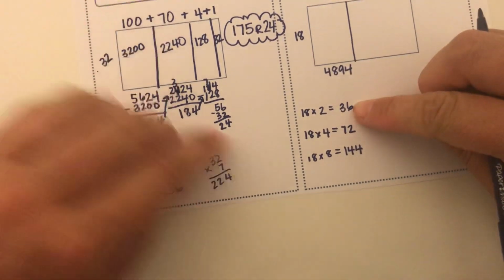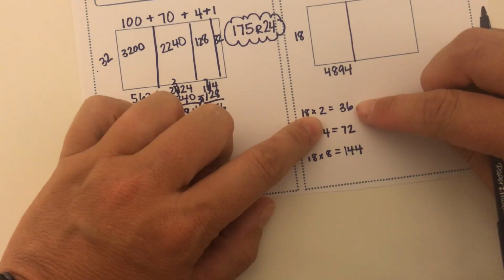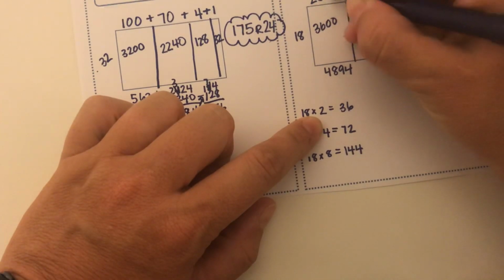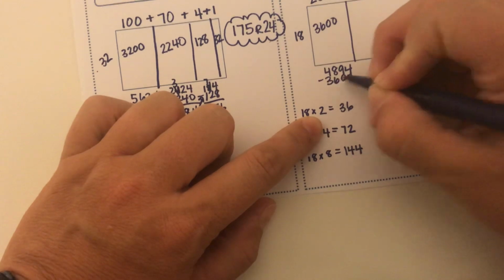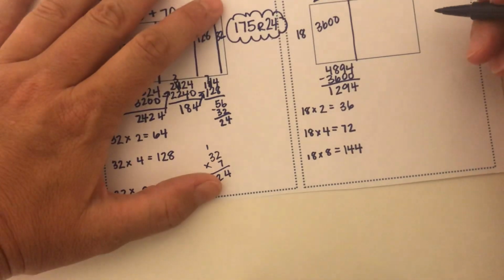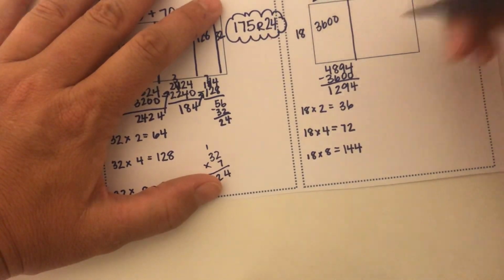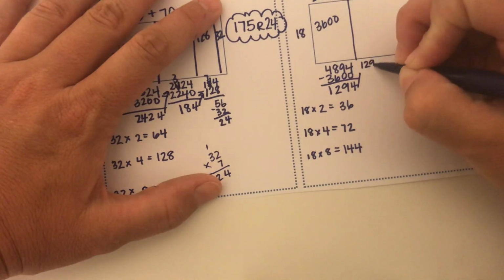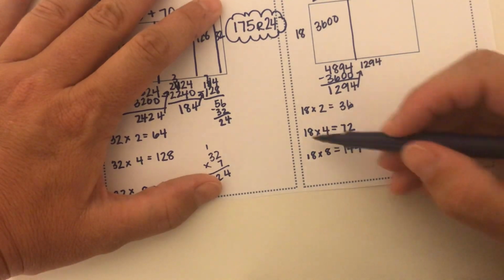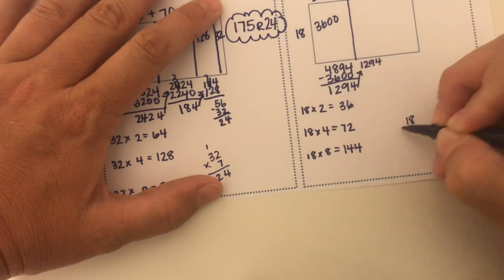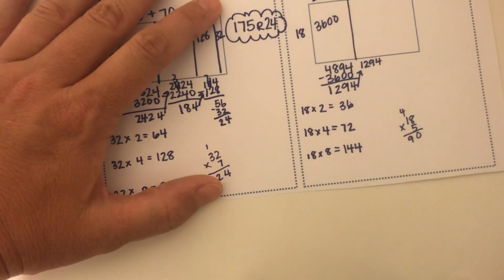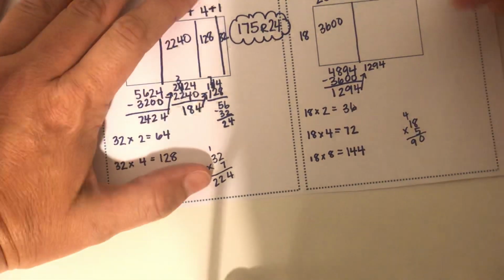And I'm actually going to go with this 18 times 2 is 36. But I want it to be 3,600, so I'm going to make it 100 times bigger. And remember, there's no one right way to do this, as long as you end up with the same answer. So I could either use the numbers that I have here, or I could go ahead and come off to the side and say, I don't know what 18 times 5 is, and I get 90.